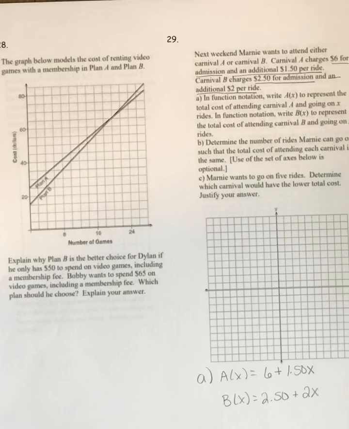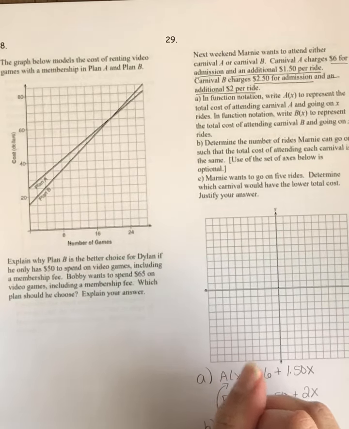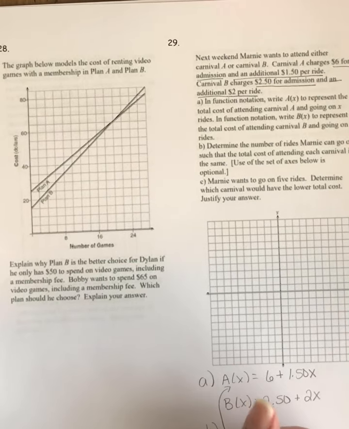Part B says determine the number of rides Marnie can go on such that the total cost of attending each carnival is the same. Use of the set of axes below is optional. So there's two different ways you can do this one. You can just solve it algebraically by setting your equations equal, or you can graph them to see where they intersect. They give you a graph, but they don't tell you that you have to use it. Because we're graphing, I'm going to practice with graphing right now. So for part B, I need my m and my b for each equation.